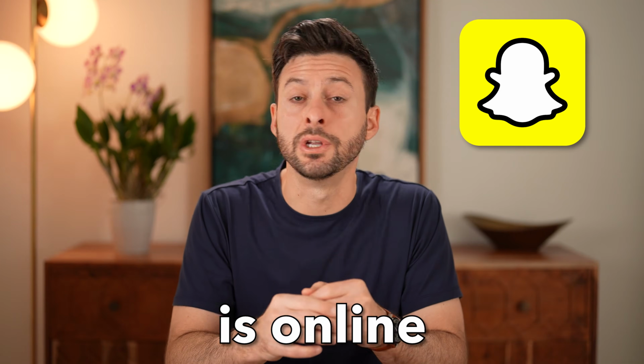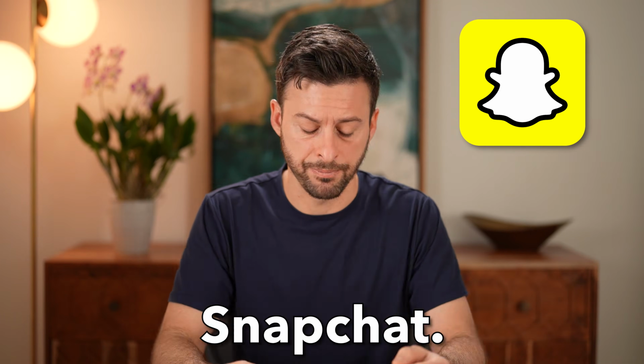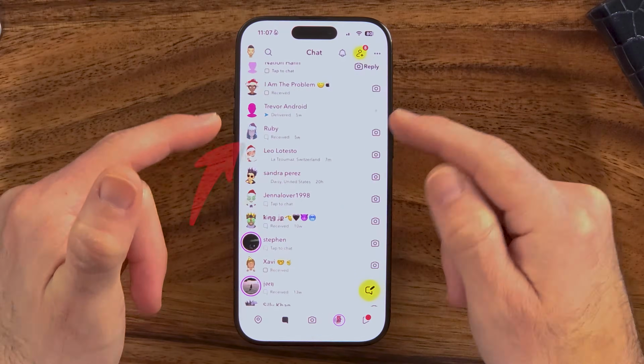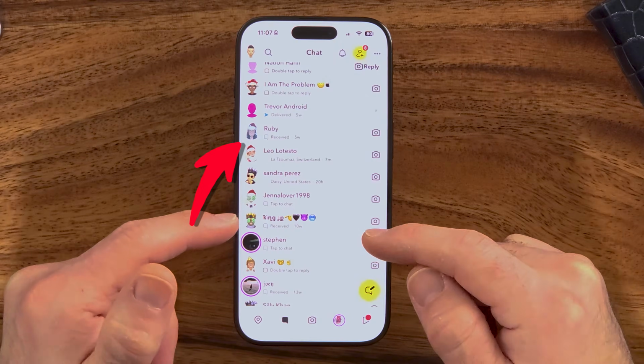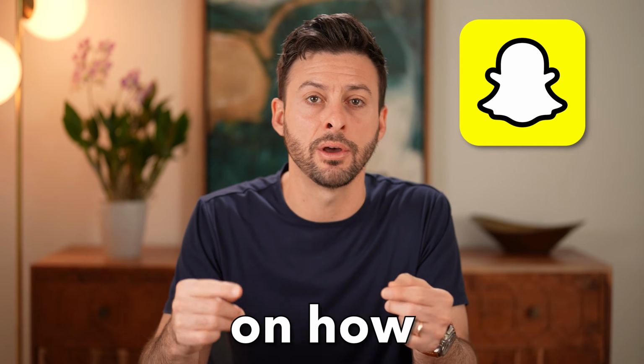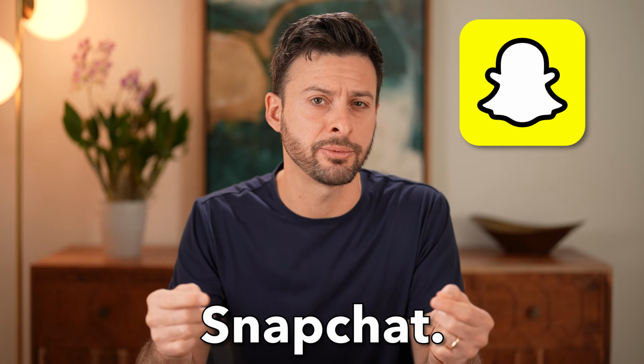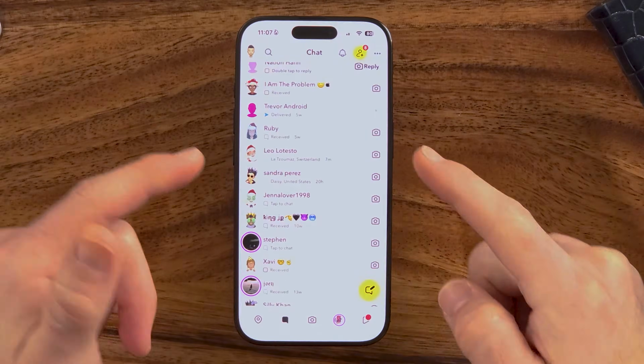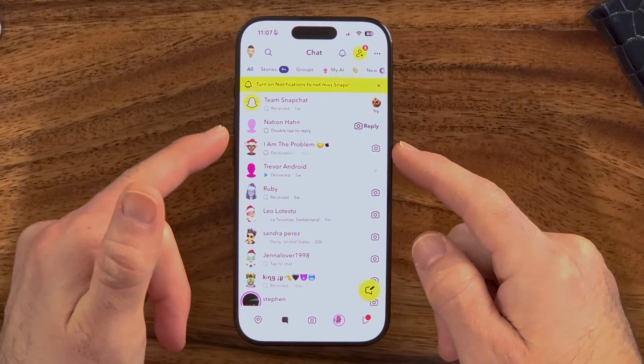Here's how to check if someone is online on Snapchat. Now, if you're on Snapchat messaging with somebody and you wanted to know if they're online, I'll walk you through the entire process. Keep in mind, it does depend on how they have their settings on Snapchat. I'll explain. Now, let's first just open up the Snapchat app here.